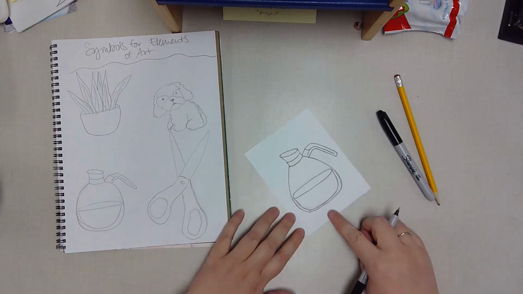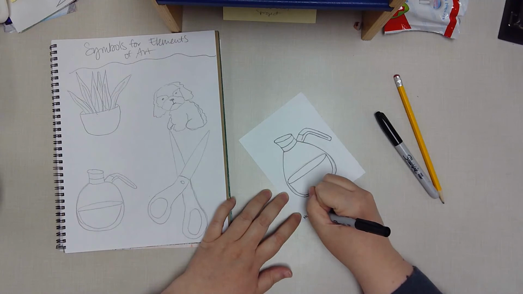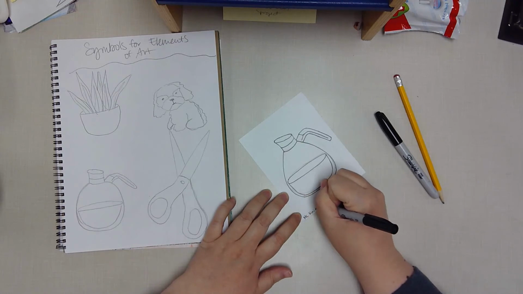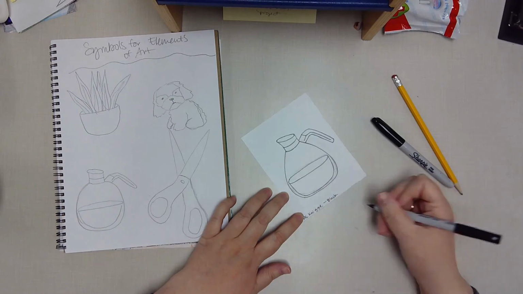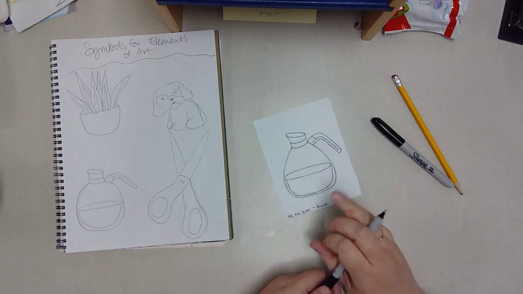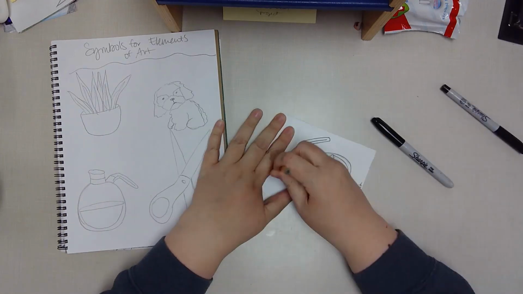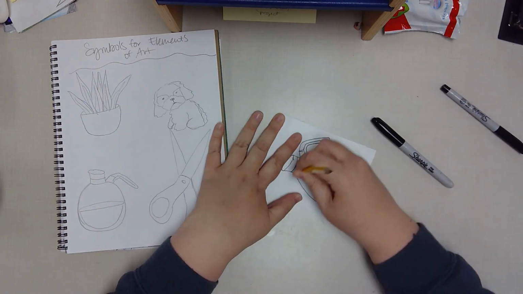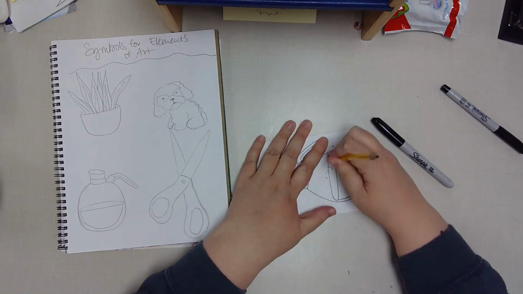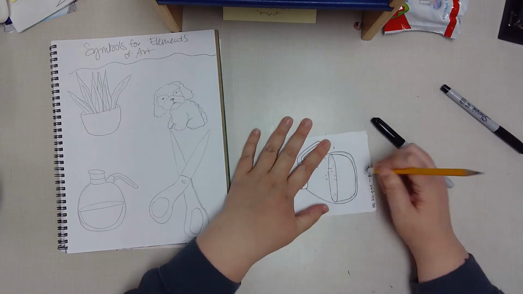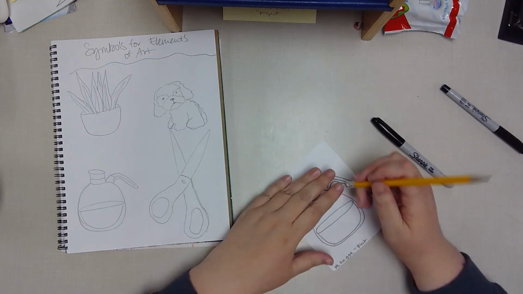The last thing I'm going to do with my Sharpie is I want you to put your name on the bottom, and then whatever block you are in, block 2, block 4. And then your final step, just erase away the pencil, so that when you trace, you're not confused as to what you need to trace.